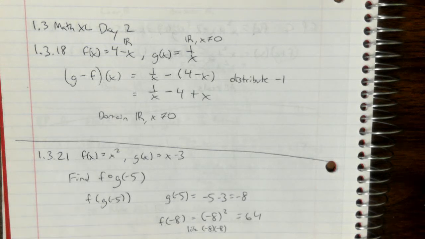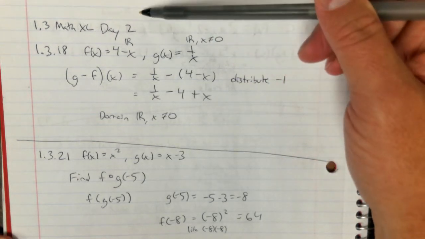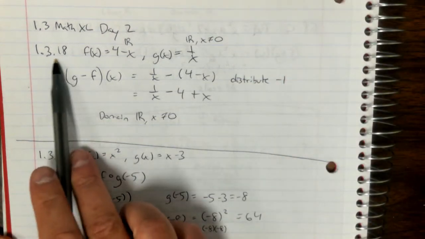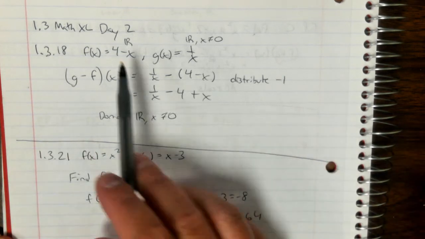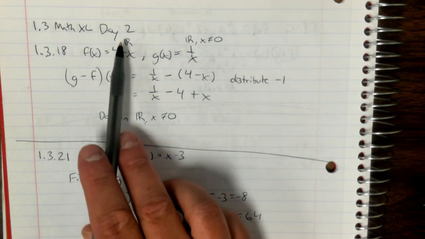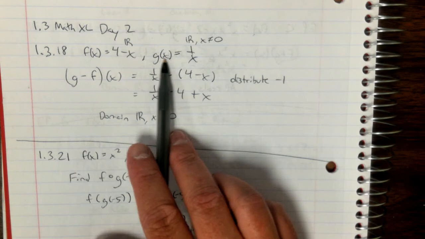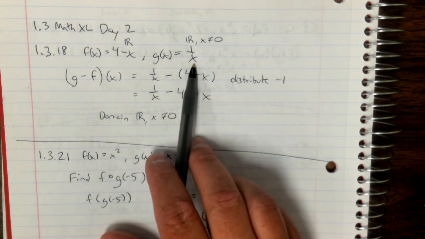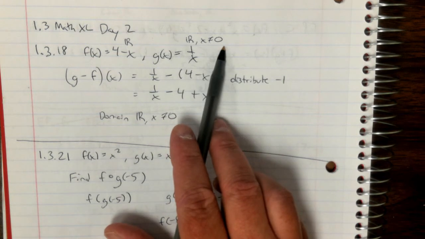Hey everybody, on this one we're doing 1.3 Math Excel Day 2, and this is problem number 18 on section 1.3. So for your f of x you have 4 minus x, whose domain is all reals because it's linear, and your g of x is 1 over x, so that's rational, it's all reals, x not 0.